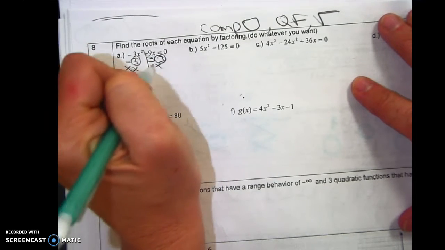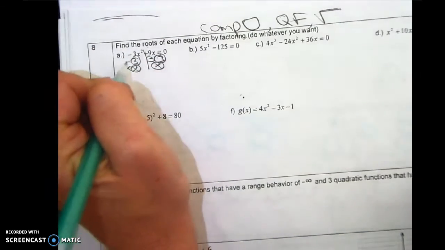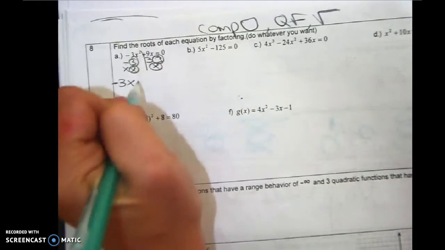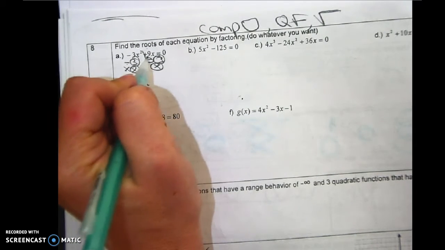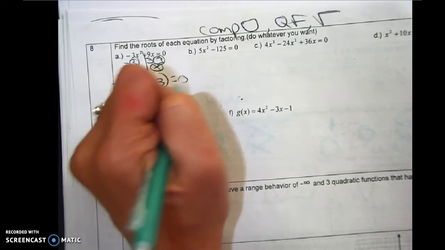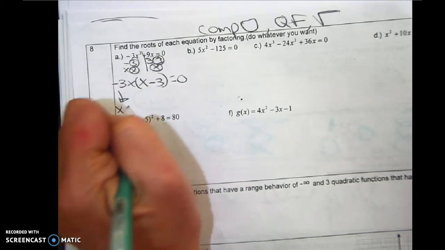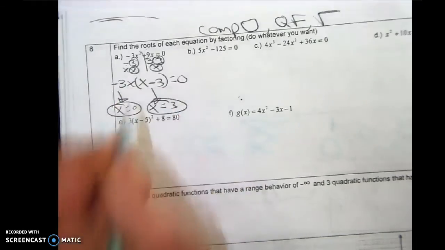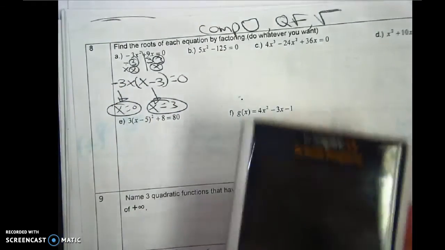The 3's and the x's are the same. But I don't like my x squared to be negative, so I'm going to put that there. Then I'd be left with an x, but since I have to acknowledge the negative, that positive turns negative. If I set it equal to 0, I get x equals 0 and x equals 3. And I want to show you how to check it.